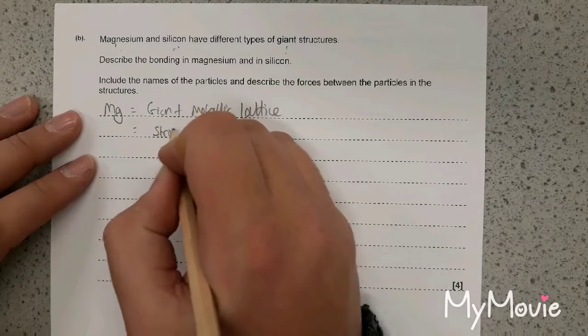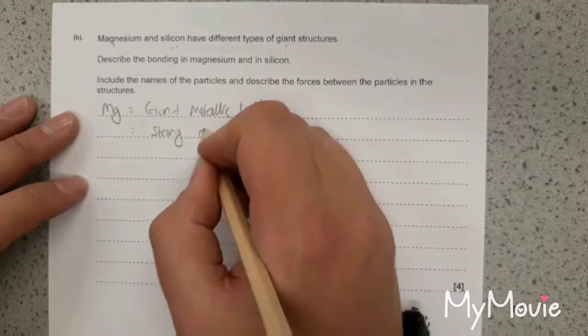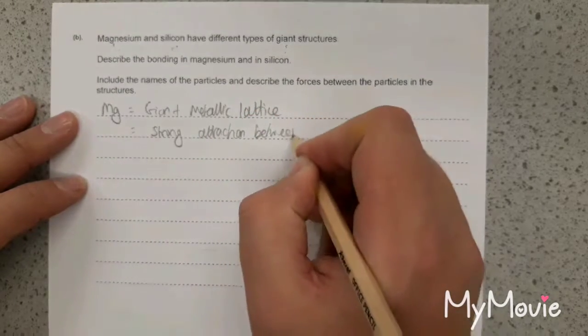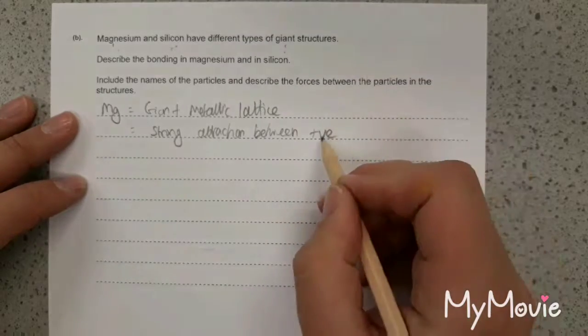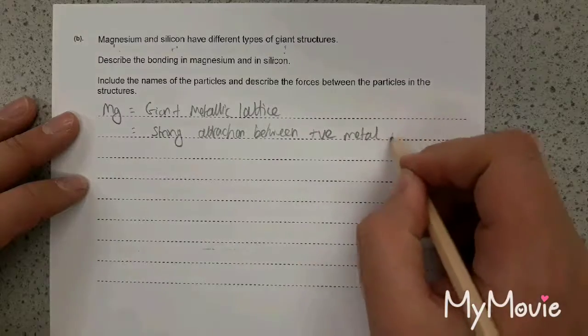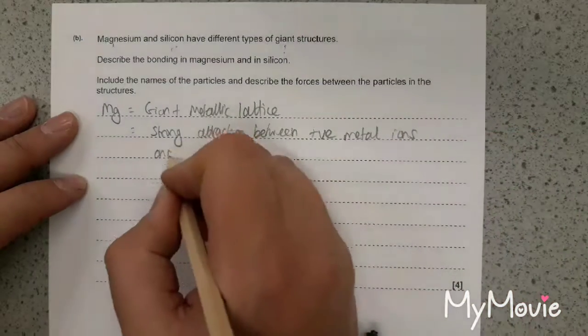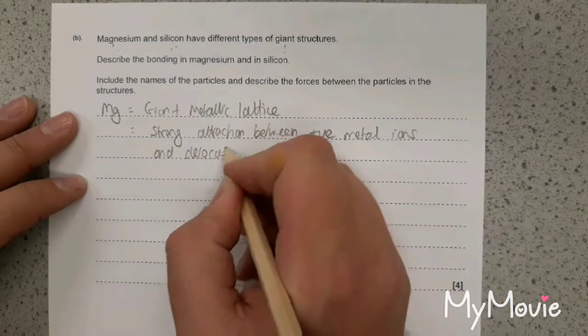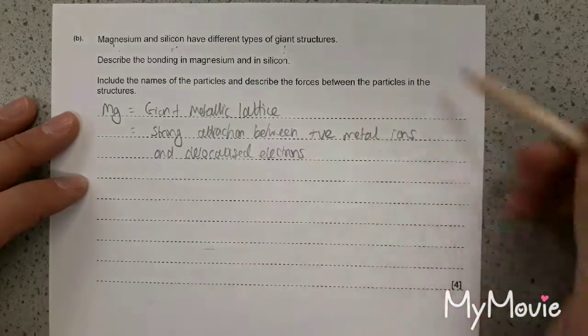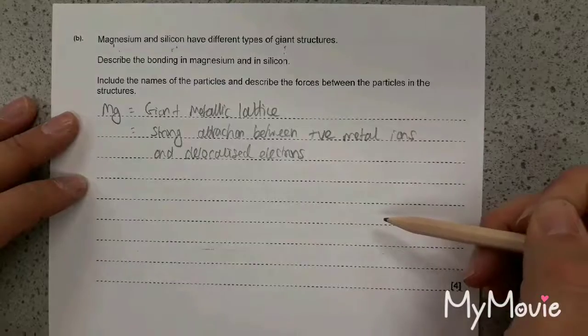So it's a strong attraction between positive (shorthand: plus sign) metal ions and delocalised electrons. There are the particles, the ions and the electrons.